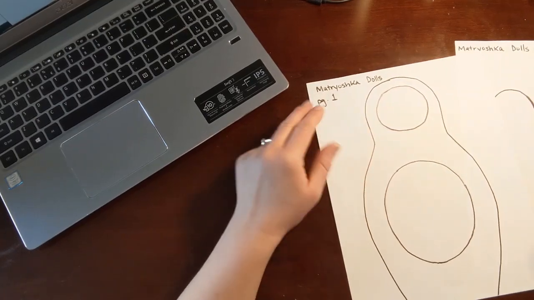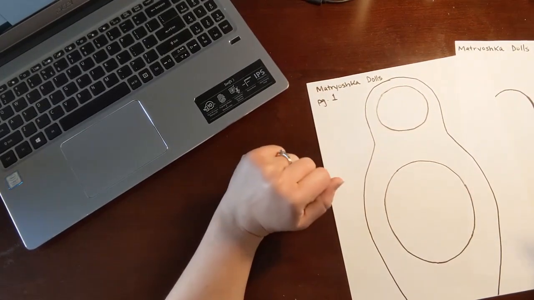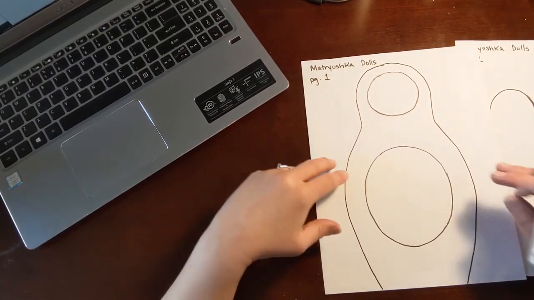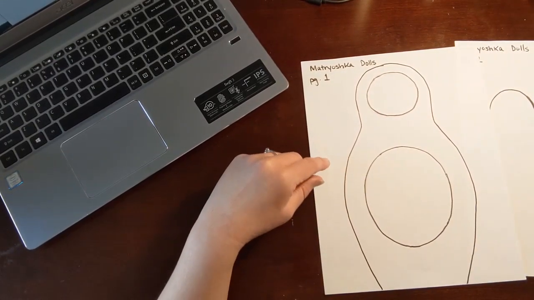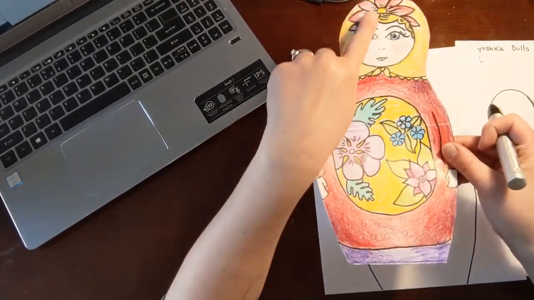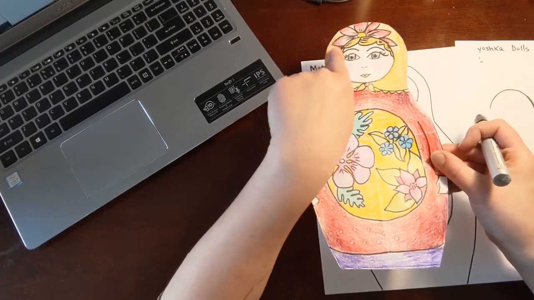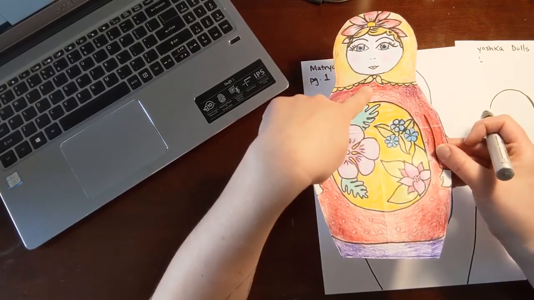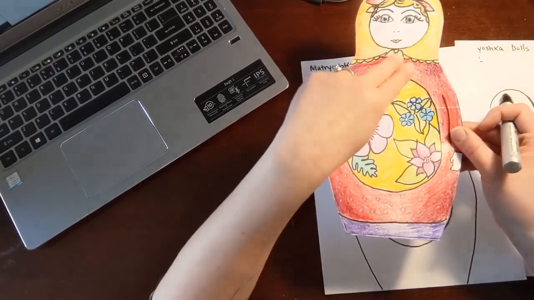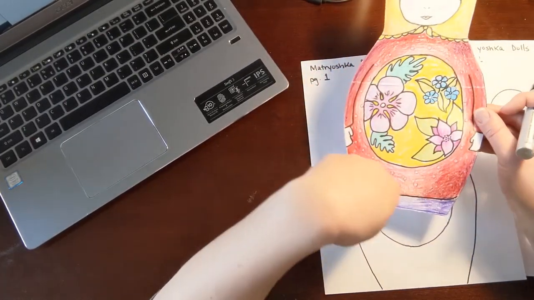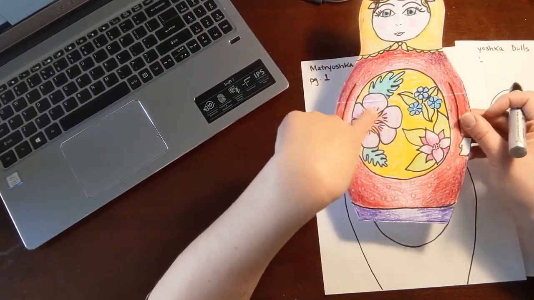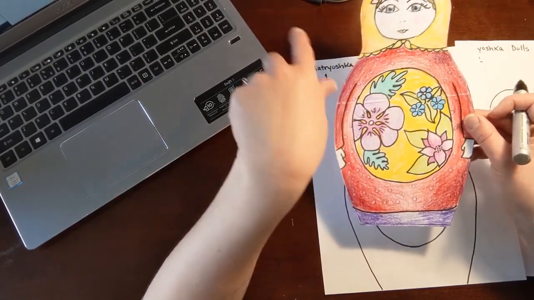Now here's where you get to be really creative. You can design the face however you'd like, and you can design the outfit however you'd like. If you looked at the ones in our story, the more traditional ones usually have some sort of head scarf. So this shape is the head scarf, and it's tied at her chin. And then right here is kind of like her dress showing. This is like her coat or her shawl, and then her dress is showing underneath. And that usually has some sort of flower pattern on it.